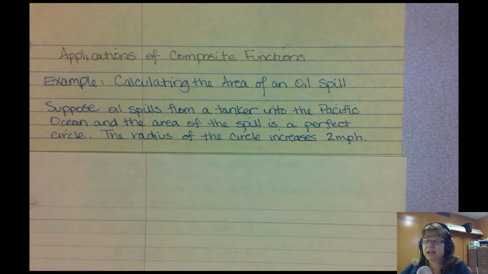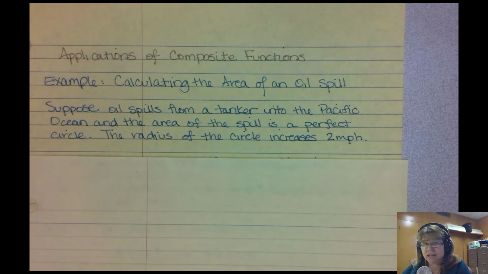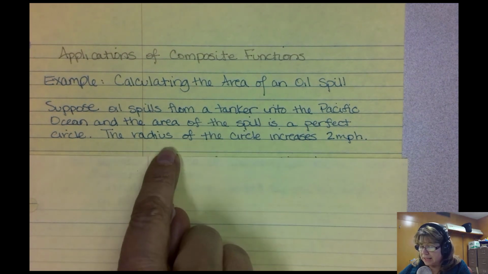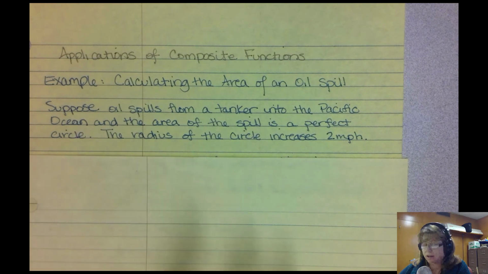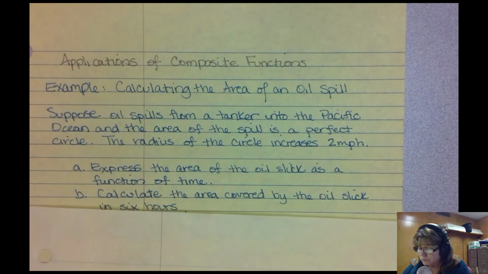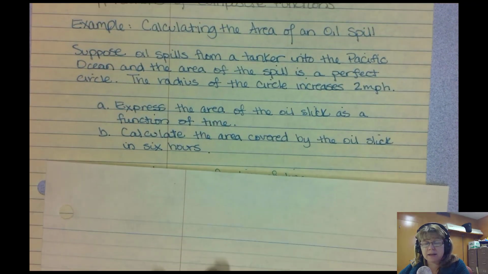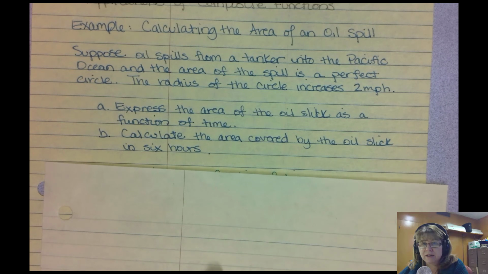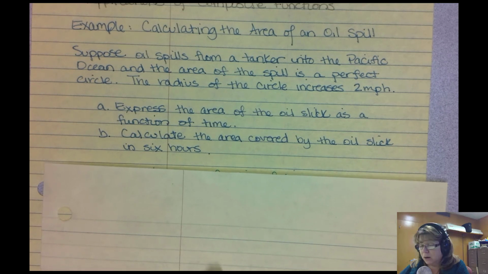So for every hour, this radius increases by 2 miles. Well, that means that we actually have a function inside the function. We have this growth of the radius inside the area of the spill. So let's take a look at how we get our function within our function, and then we'll calculate what is the area covered by the oil slick in 6 hours?